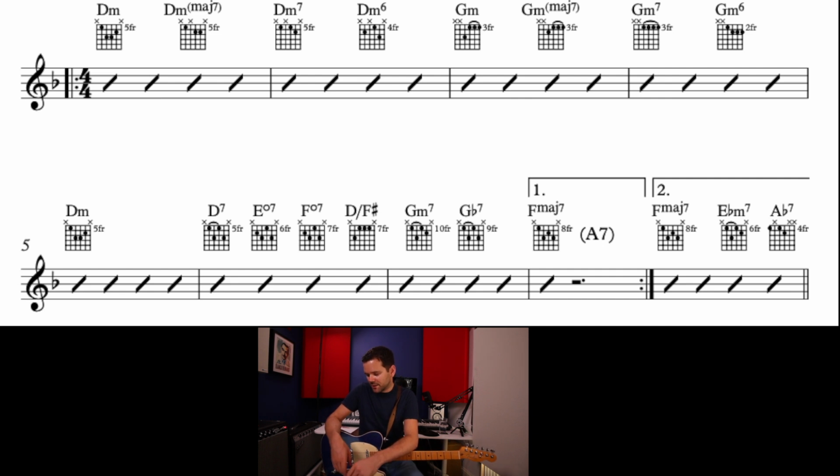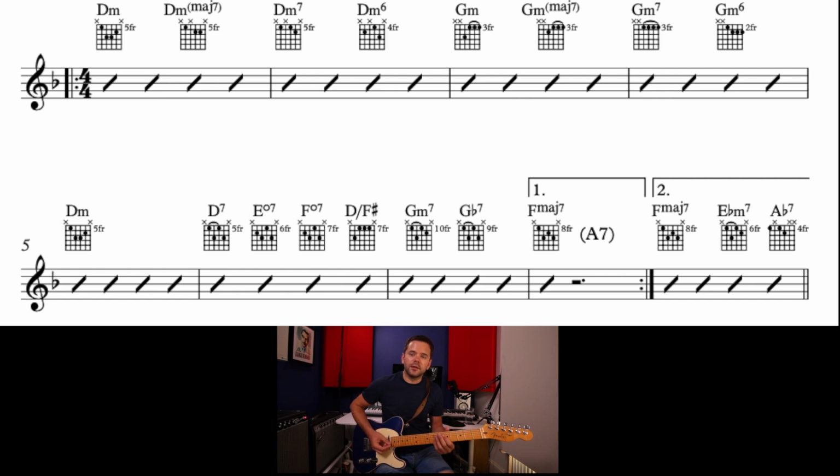I've written it with first time, second time bars. If you notice on the first time bar, you'll see it says F major 7, then A7 in brackets. That's because if you're playing the head, you want to just play on beat 1, then break, have silence on 2, 3, 4 for the melody to go da da da da da da da, and then the melody fills the rest of that break. But if someone was soloing over it, you would go F, 2 beats, A7, just to be clear about that.